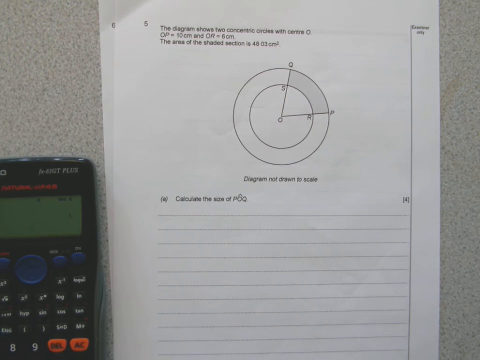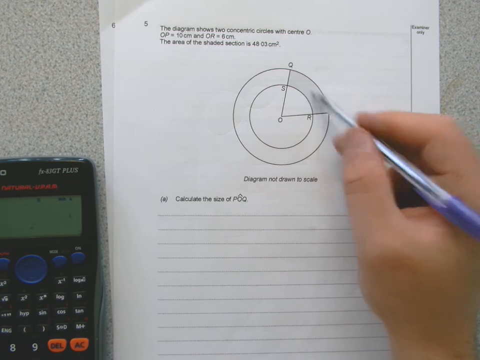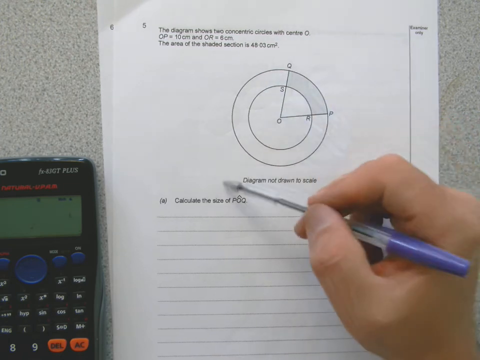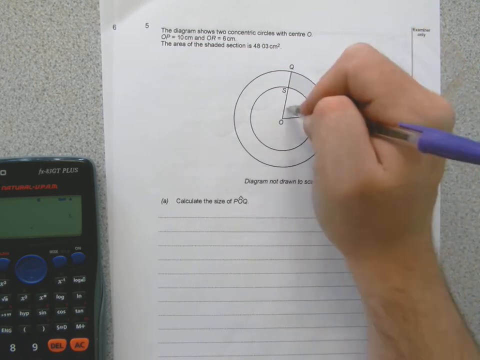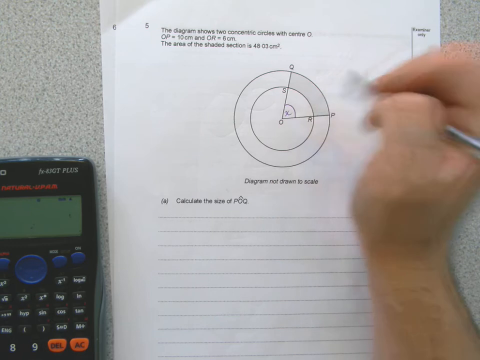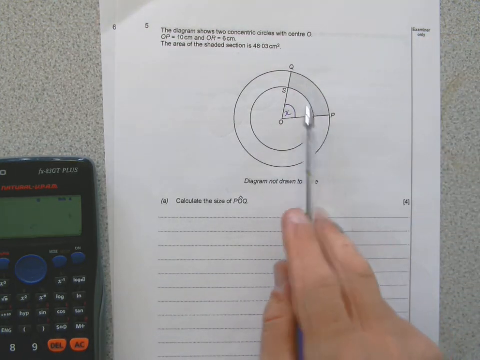Okay, so in this question here, this part of the circle has been shaded, and they give you the area as 48.03, and they ask for the angle POQ. So angle POQ is this angle here, and we don't know what it is, so we can call it X. And they tell you the area of this part here.